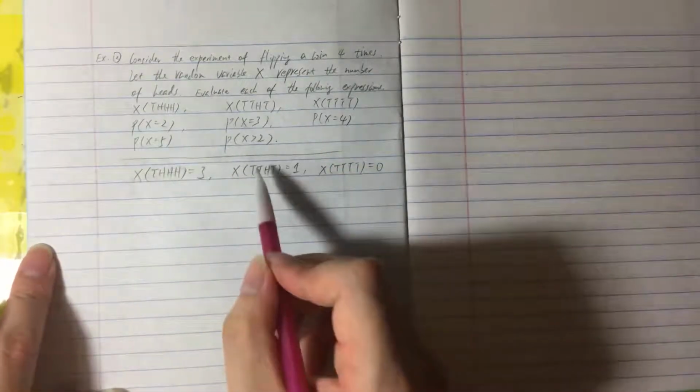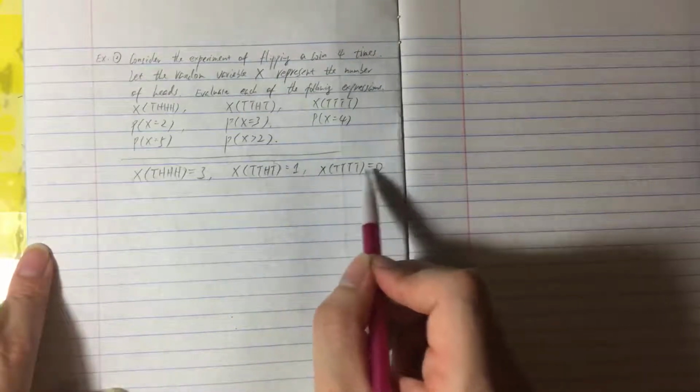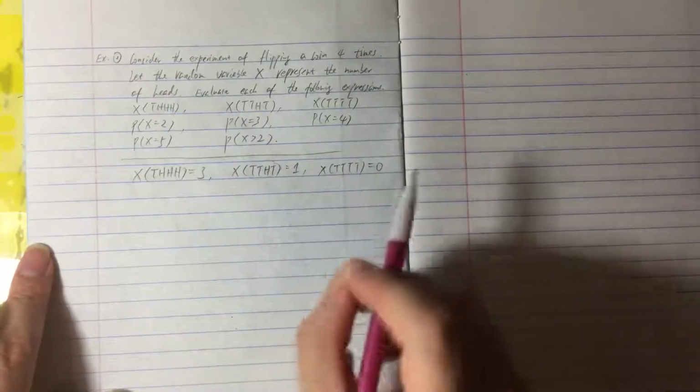So x assigns this sample point to number 3. X assigns this sample point to number 1. X assigns this sample point to number 0. X assigns every sample point to a real number. Now, probability. What's the probability that x is equal to 2?